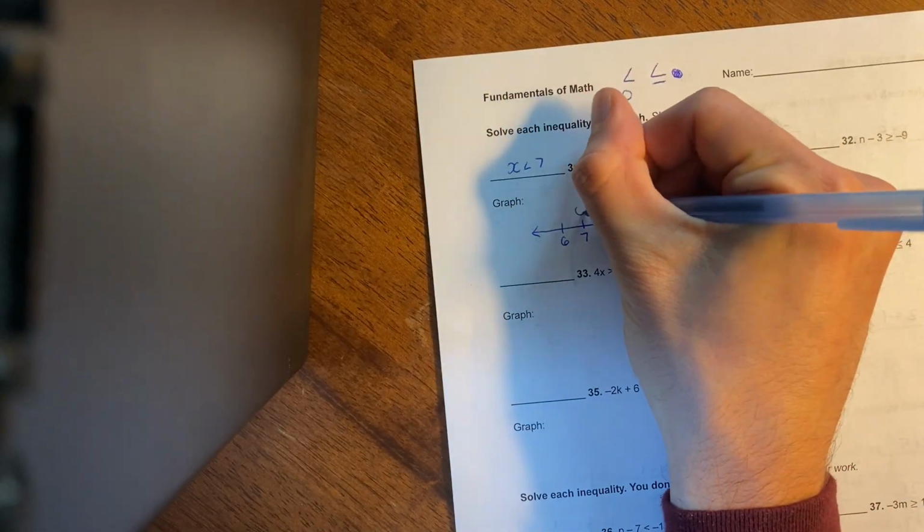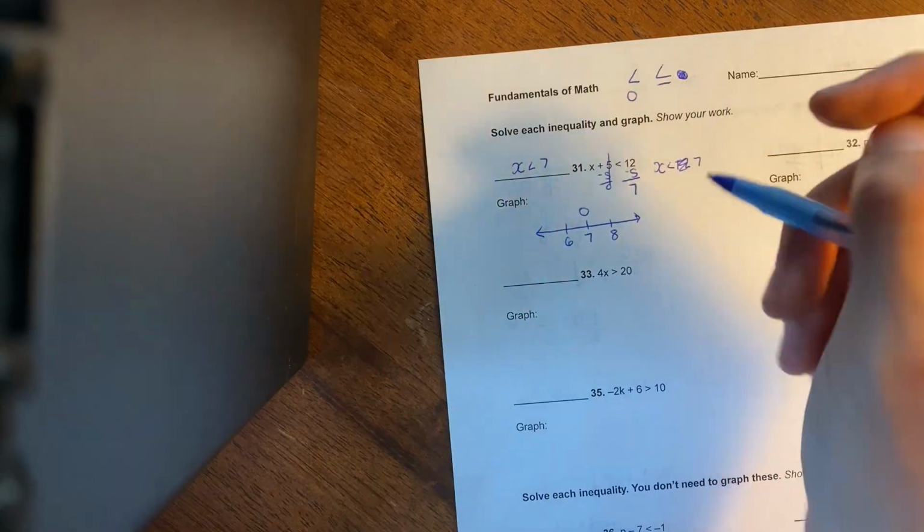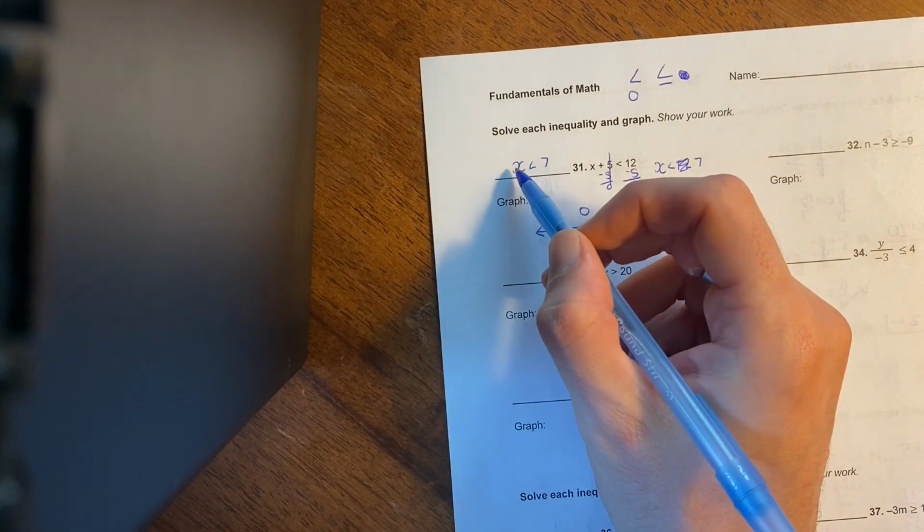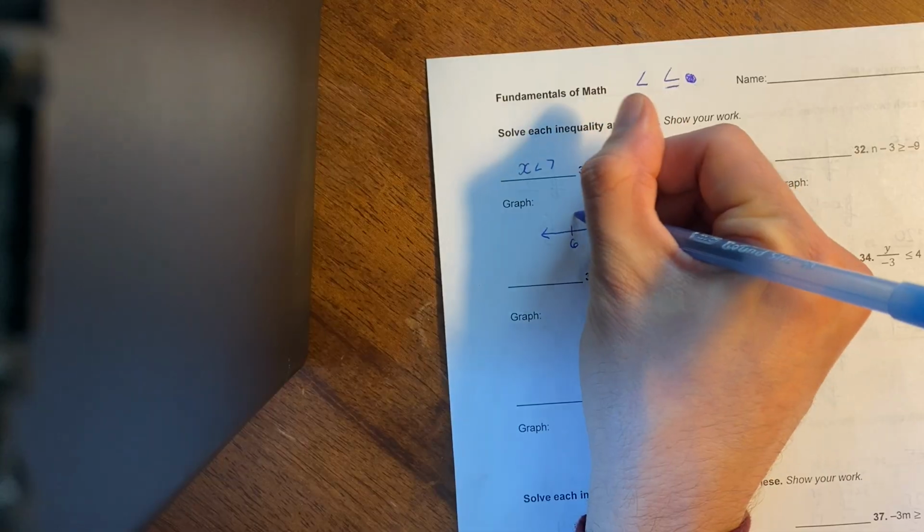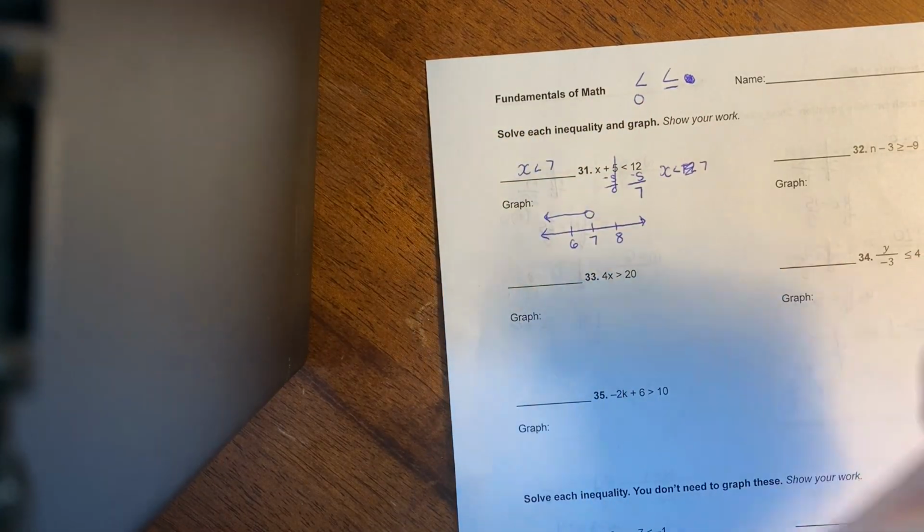So we know an open circle needs to go above the 7, and then it says x is less than 7. It's smaller than, and we know that if it's smaller than, we go to the left.